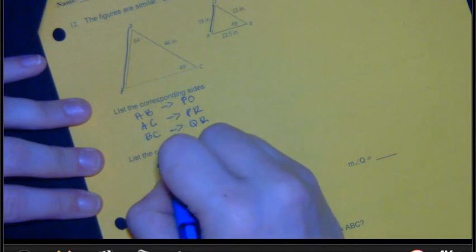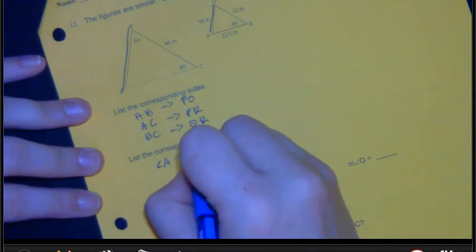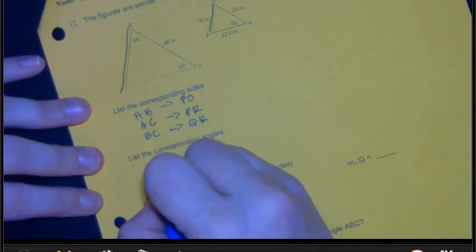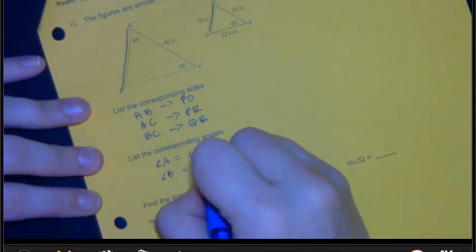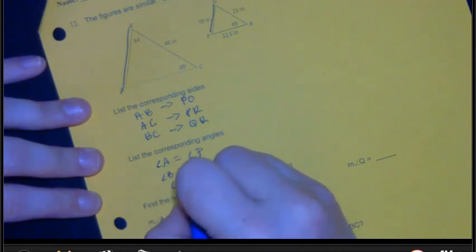Now I need to list my corresponding angles. Angle A is congruent to angle P. Angle B is congruent to angle Q. Angle C is congruent to angle R.